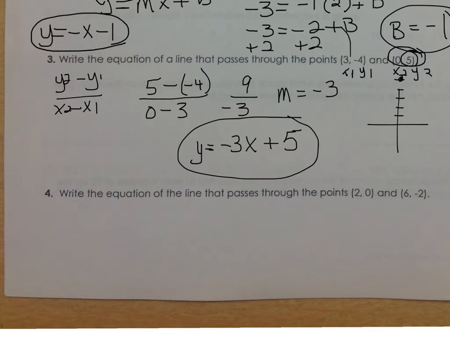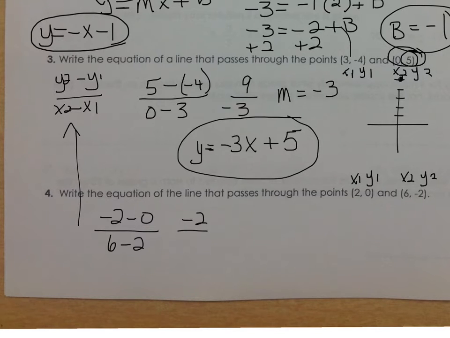Number 4, write an equation of a line that passes through these 2 points. So once again, we're going to need to find the slope, and then pick a point and plug it into y equals mx plus b. So I'm going to start by labeling these x1, y1, x2, y2, and then we're going to use the same formula right there. So we're going to have -2 minus 0 divided by 6 minus 2. -2 take away nothing is -2. 6 minus 2 is 4. So that's the same as a -1/2.